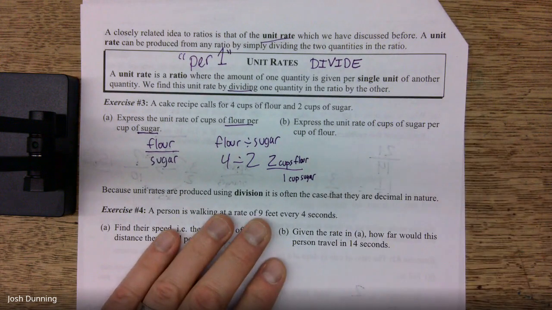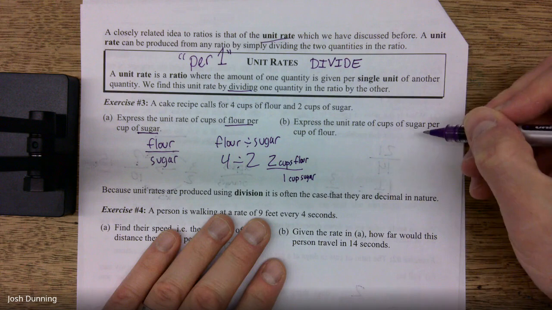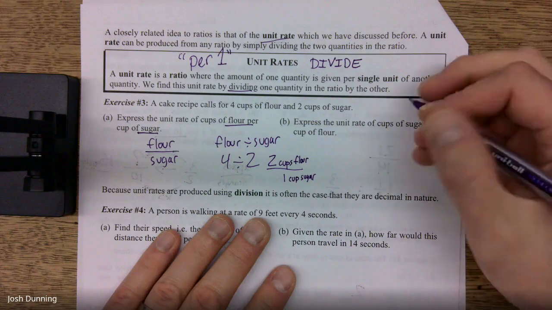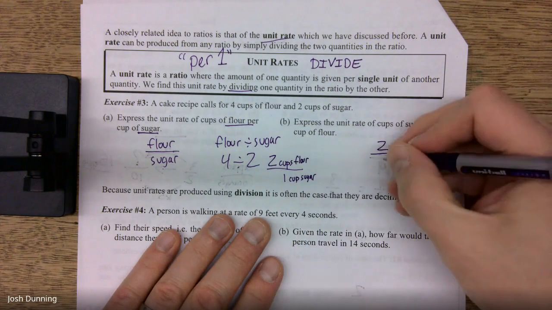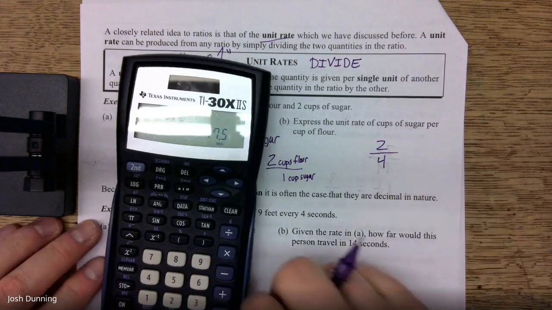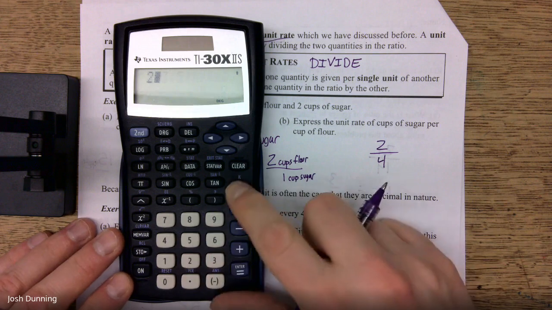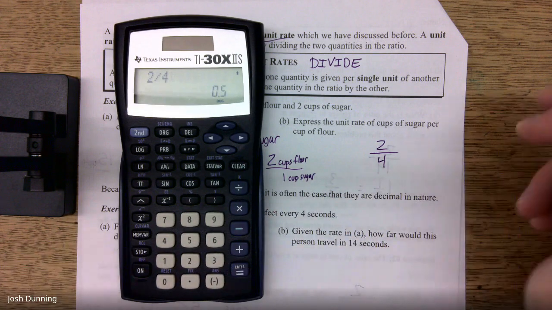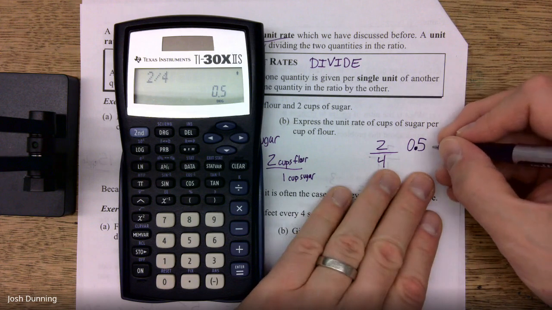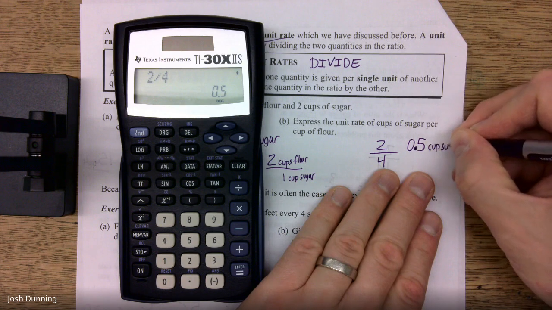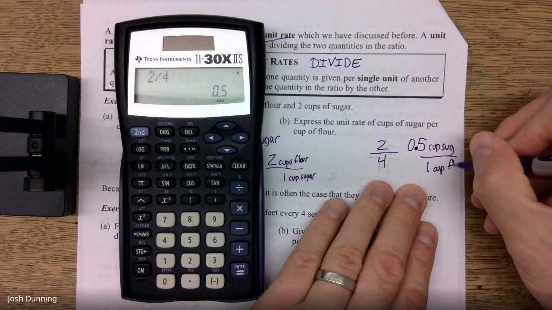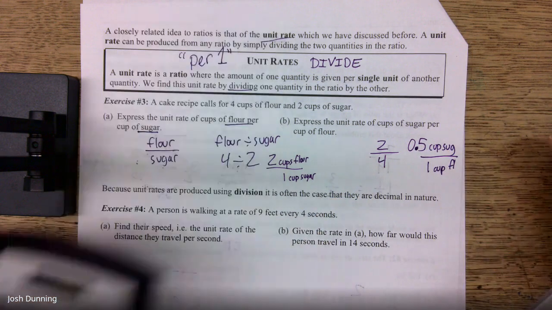Now on B, express the unit rate of cups of sugar per cups of flour. Okay, this one's backwards. So we're going to do the sugar on top, 2, and the flour on bottom, 4. Now, we just said a fraction means divide, and we said that a lot this year. So I'm just going to write 2 divided by 4, 0.5. So that's 0.5. That's a half cup of sugar to 1 cup flour. And I'm abbreviating there since I'm running out of room.